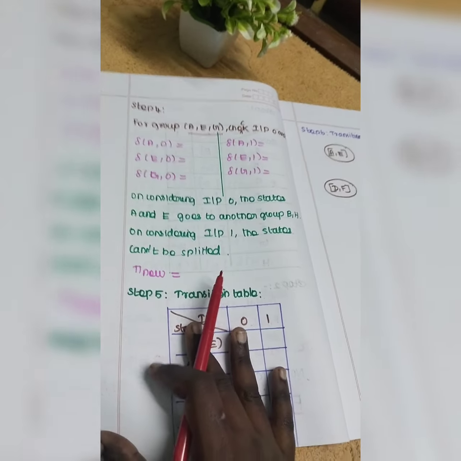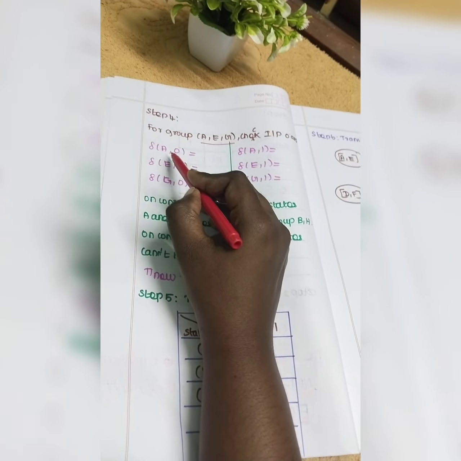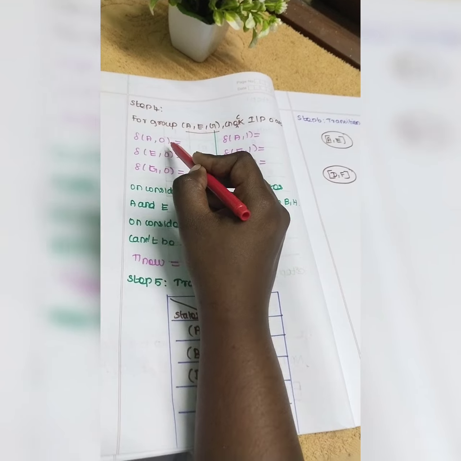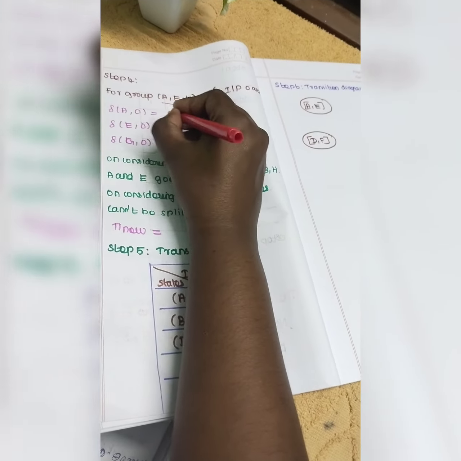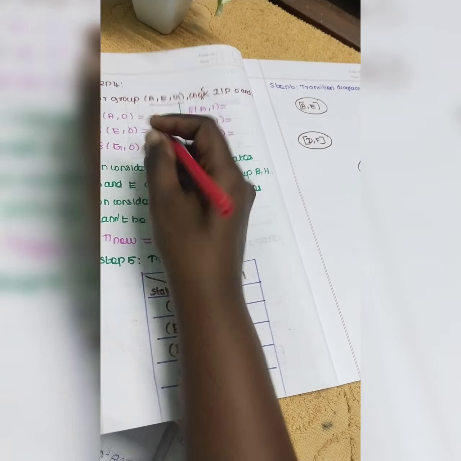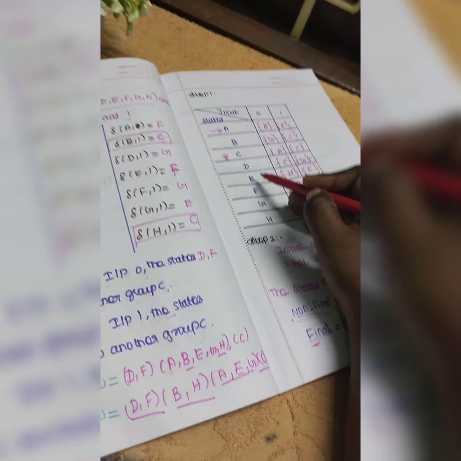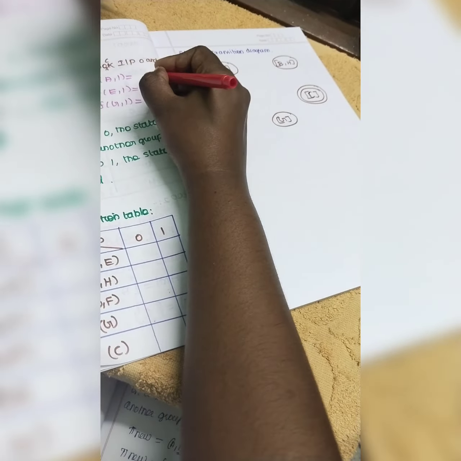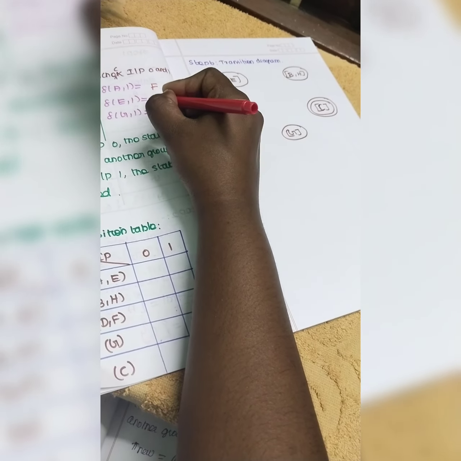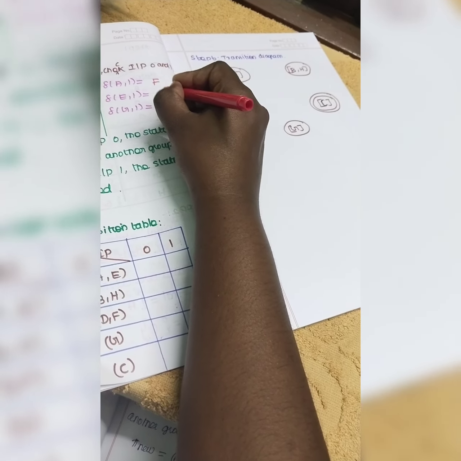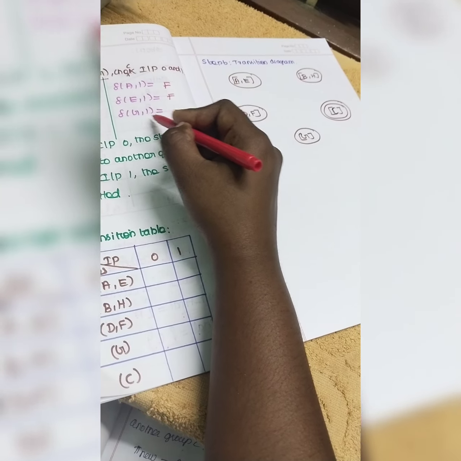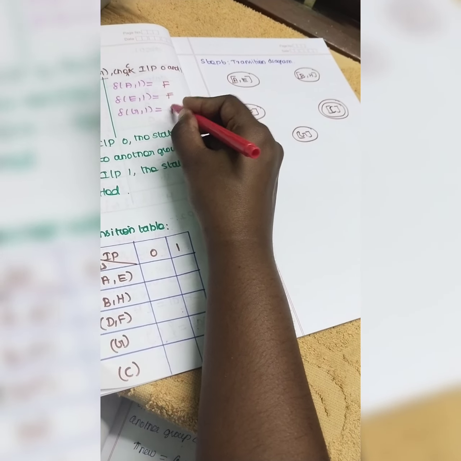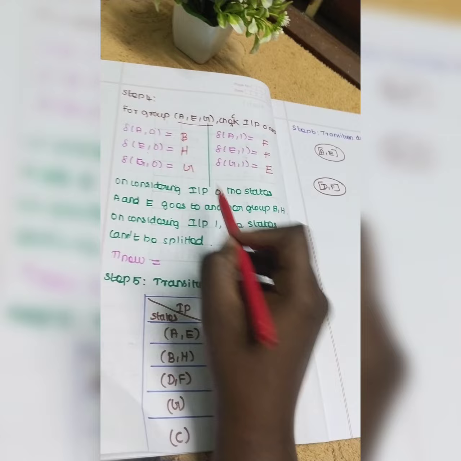You can check the transition table and see what the process is. A with the 0, you got B. E with the 0, you can check the table, E with the 0 got H. The same for G. A with the 1, you got F, and E with the 1, you got F. G with the 1, you got E. Okay. So you have to write this.